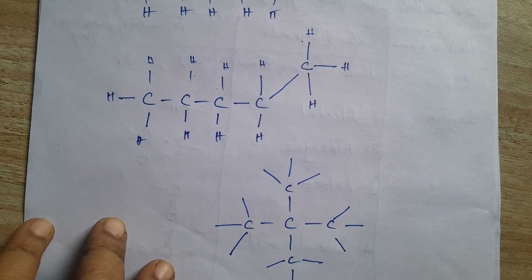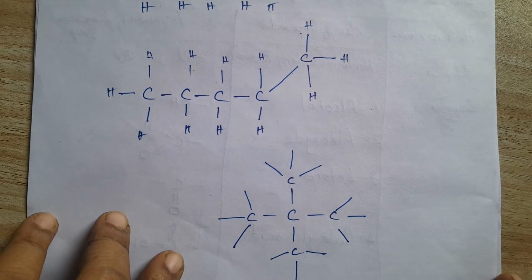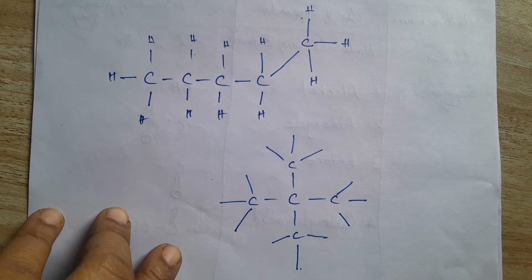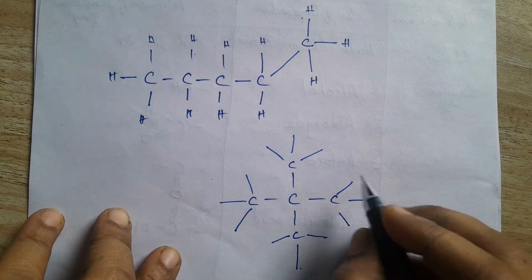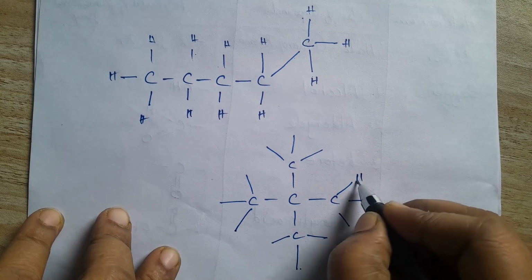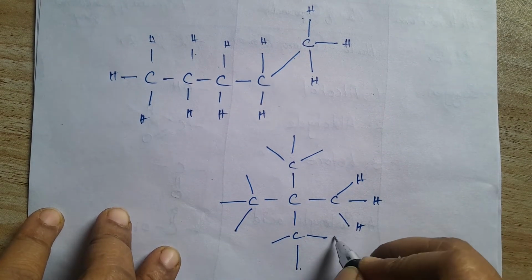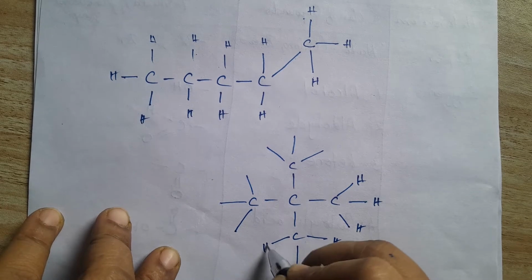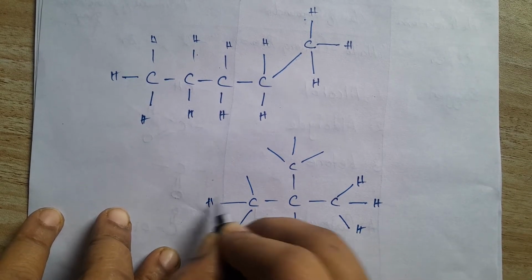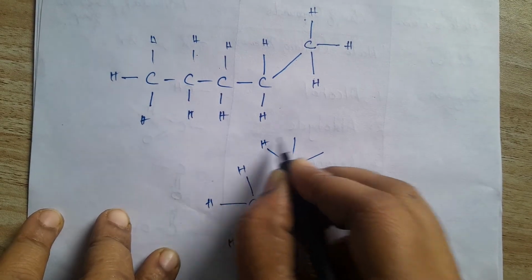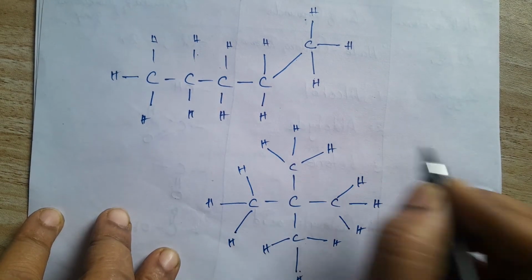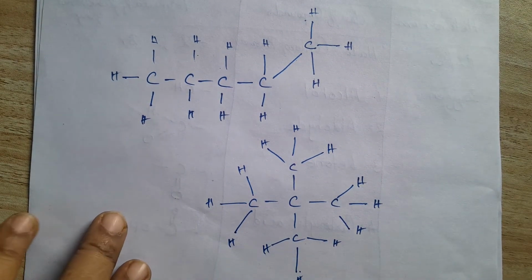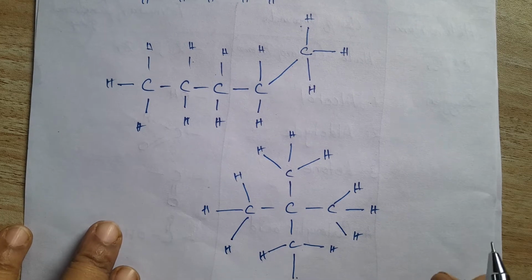Hydrogens: 1 2 3 4 5 6 7 8 9 10 11 12. This is one of the branched structures of pentane.